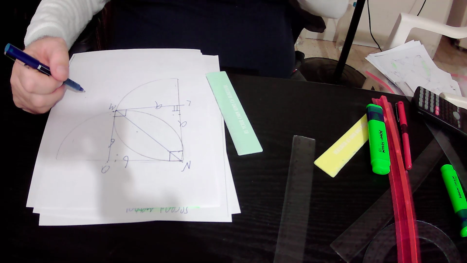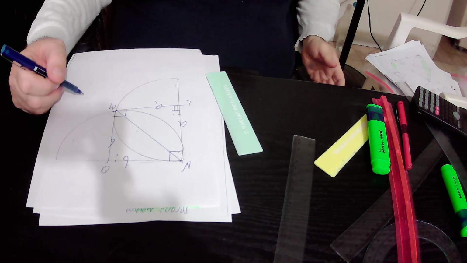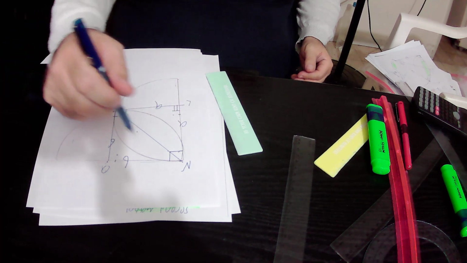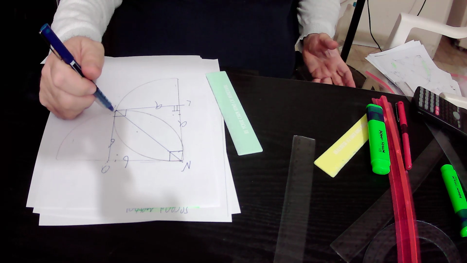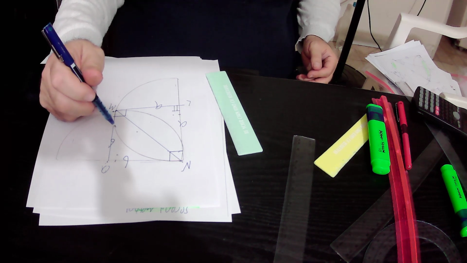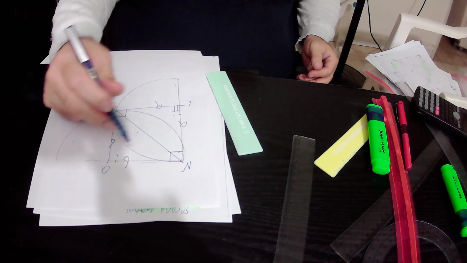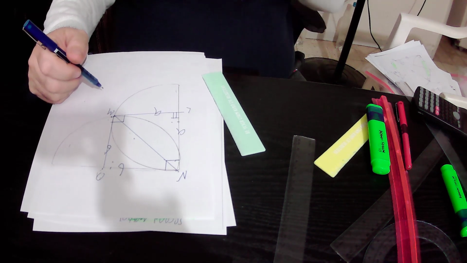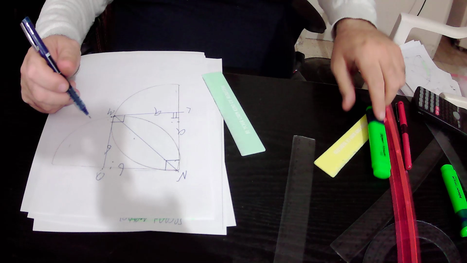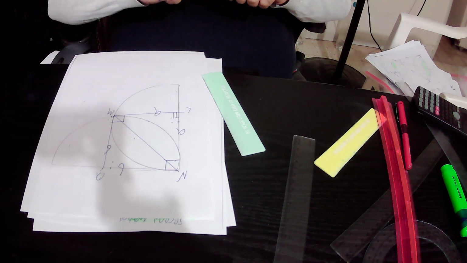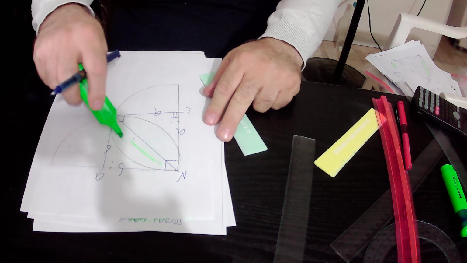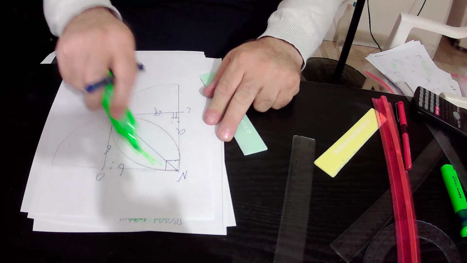So we want to find out in general the area of this lens. That could be actually any lens. So how can we find out the area of this lens? First of all, we find out the area of this circular segment.